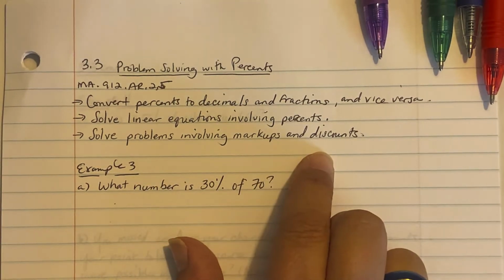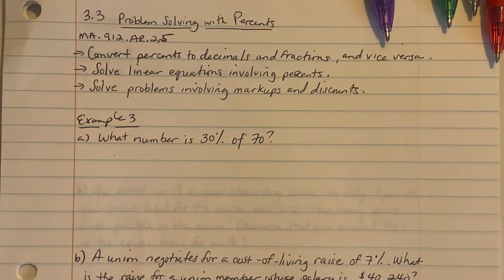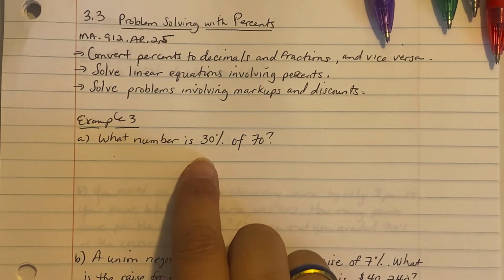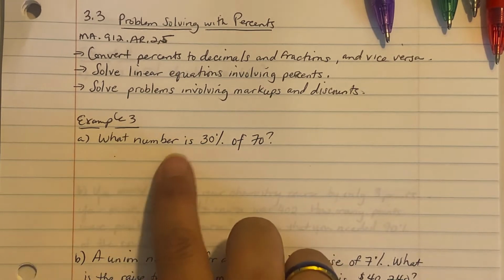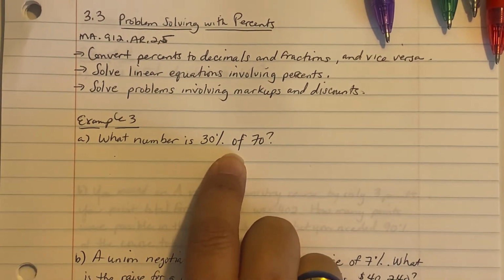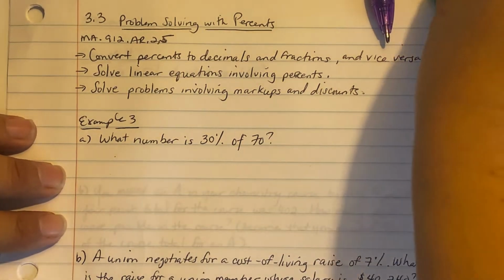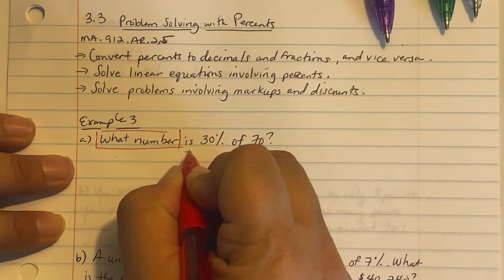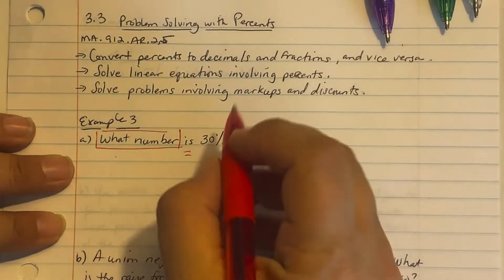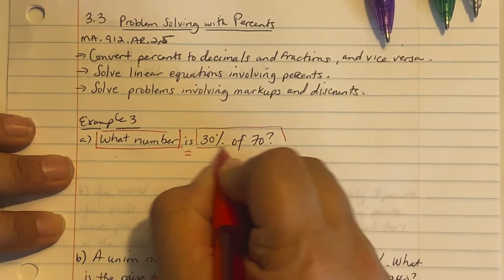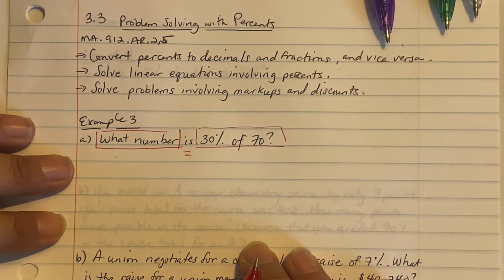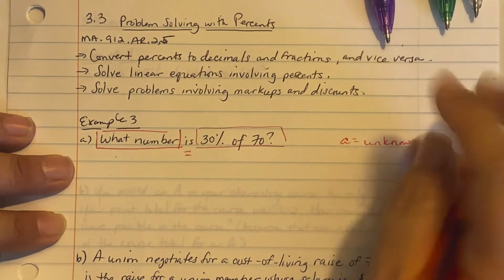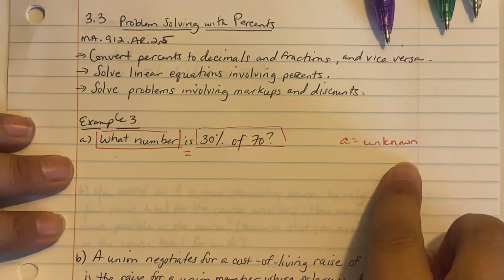So example 3, it says, what number is 30% of 70? So they want to know what number is 30% of 70. So you have to think of a verbal model. So we're going to say, this is our what number. Is going to be the equal sign, and 30% of 70 is the other side of the equation. So A is our unknown for our value that we don't know. So what number is 30% of 70?